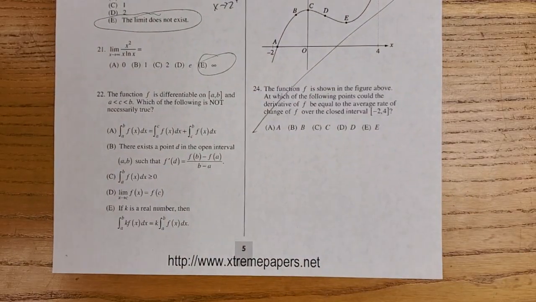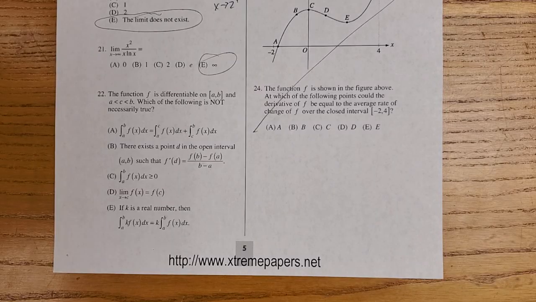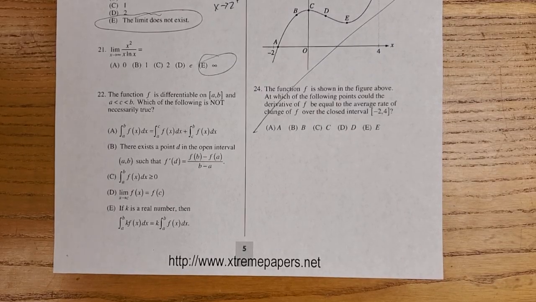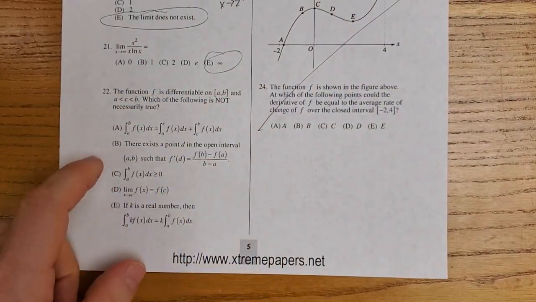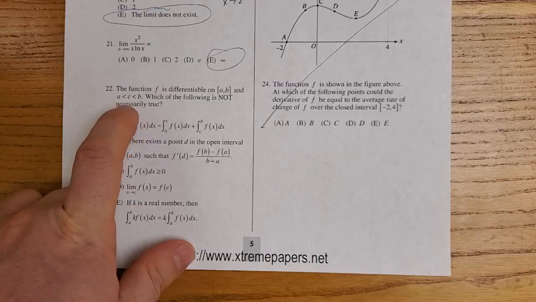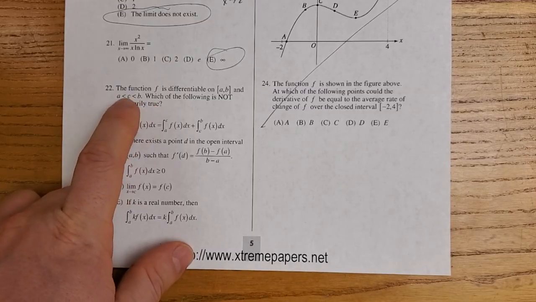Number 22, the function f is differentiable between x equals a and x equals b. And we have another x value we're calling c that's in between.